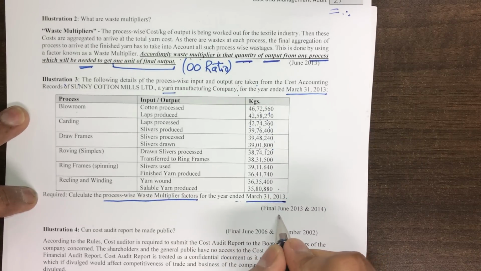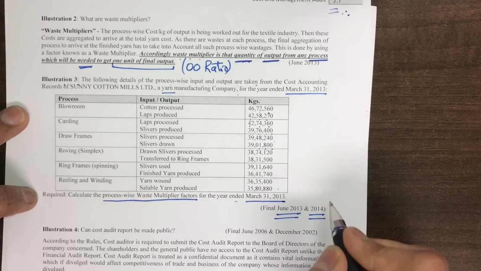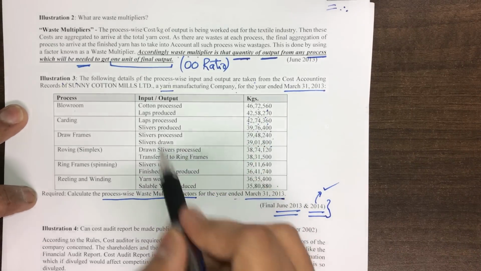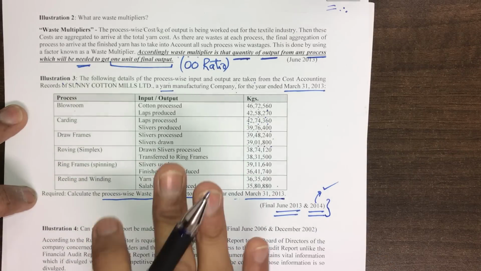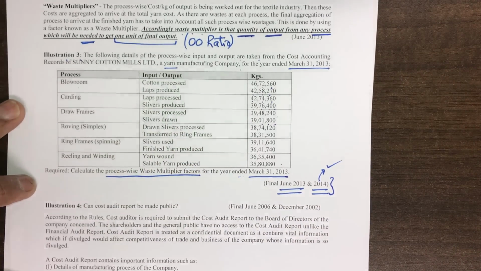Please remember that this question has recurred 2 times. Doesn't mean that it has not come after 2014. It has come after 2014 also, but with different numbers and different data. But this question itself has recurred 2 times in the examination, and it is bound to recur in future as well.